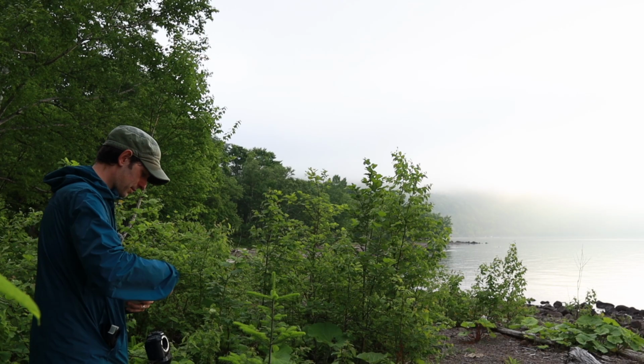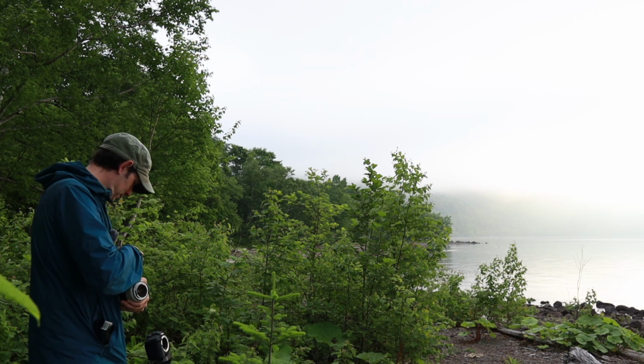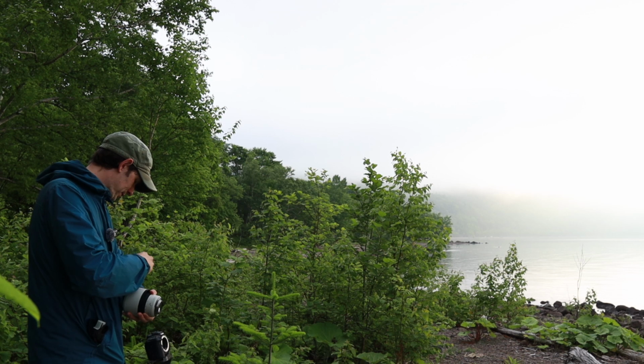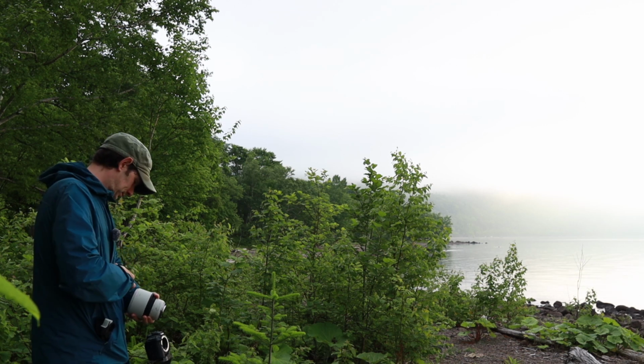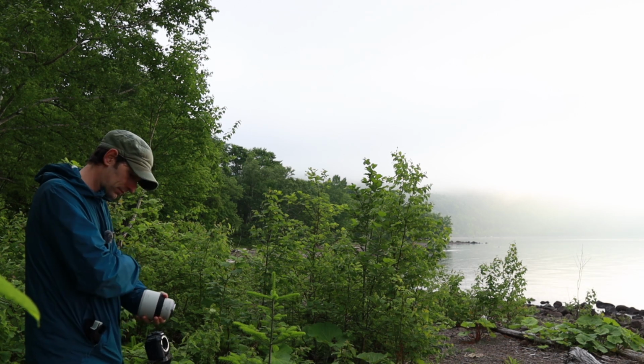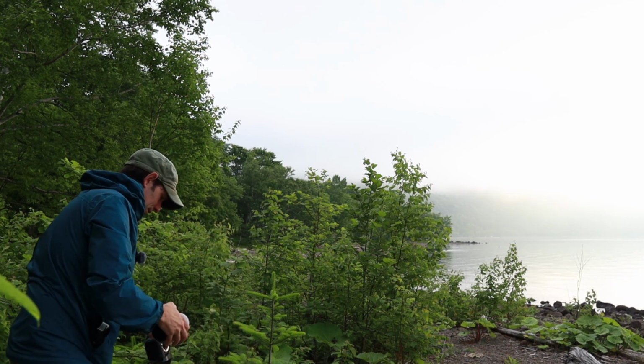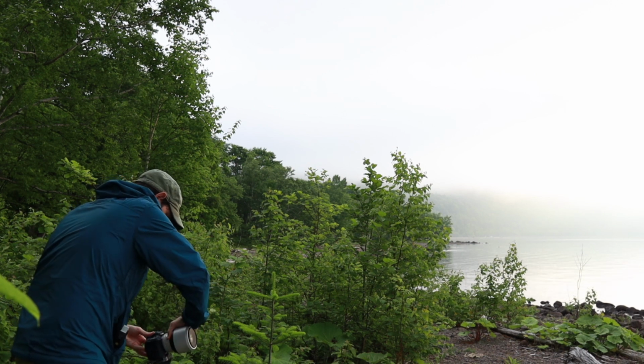It's a woodpecker back and behind me here now. Beautiful bird song all around. Let's see if I can get a nice photo of this bird popping its head out.